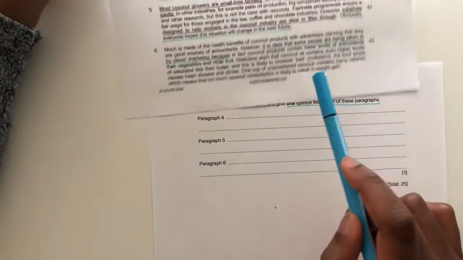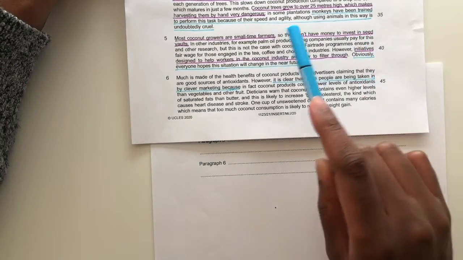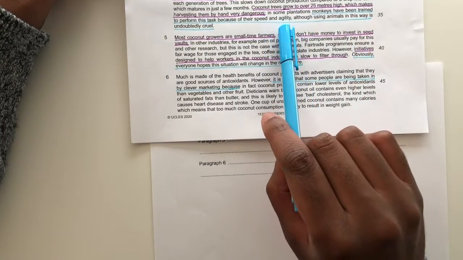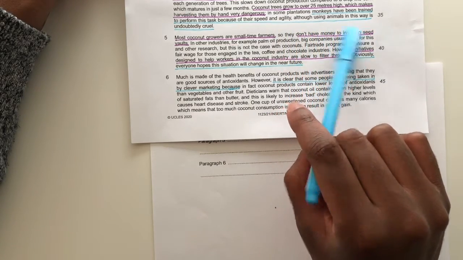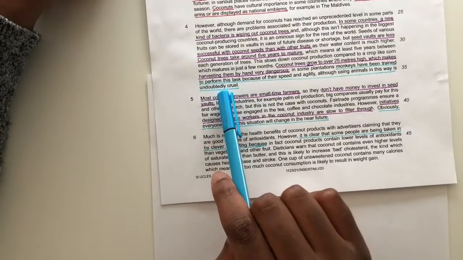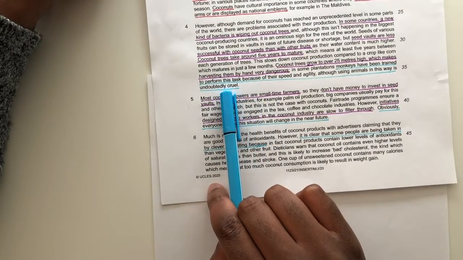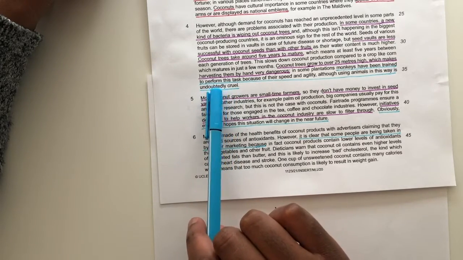So the first opinion that we found in paragraph 4, again, is monkeys have been trained to perform this task because of their speed and agility, although using animals in this way is undoubtedly cruel. Here the use of this word undoubtedly means that nobody can say anything against this.